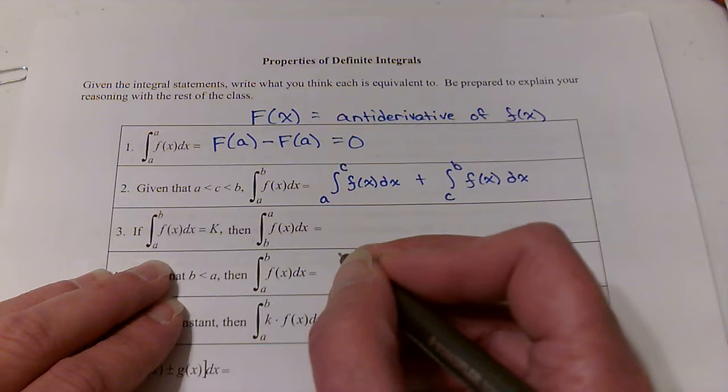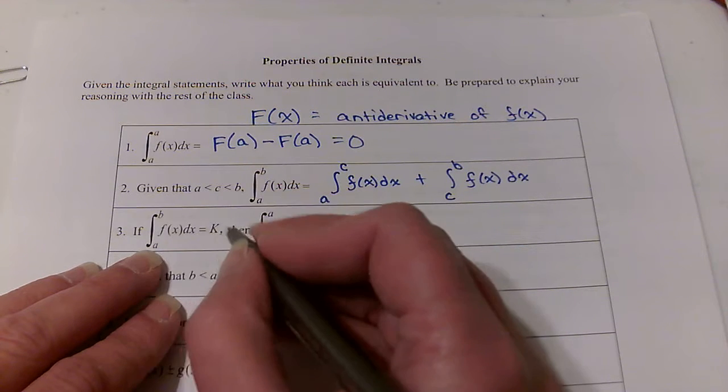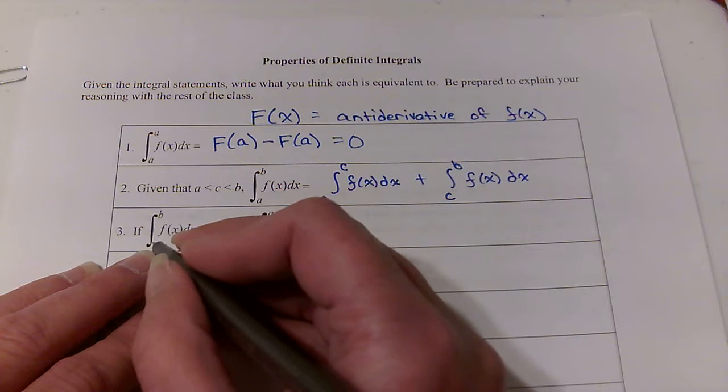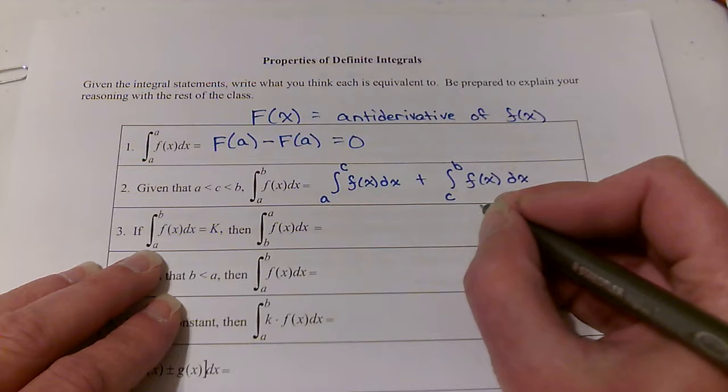If the area from A to B is K, then what if we switch those boundaries? So let's think about that closer.